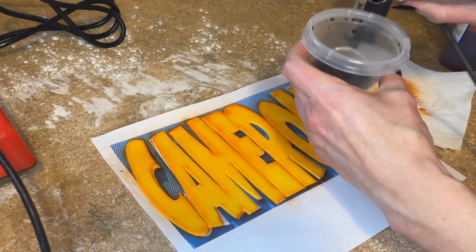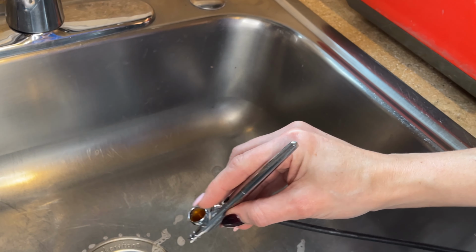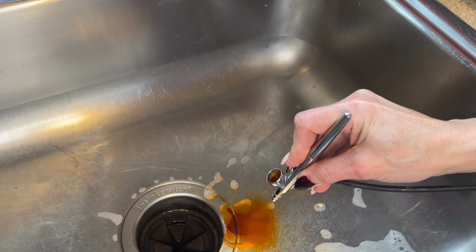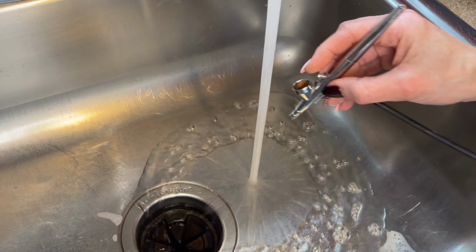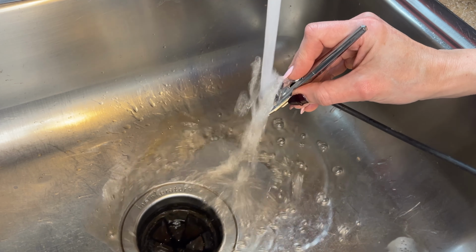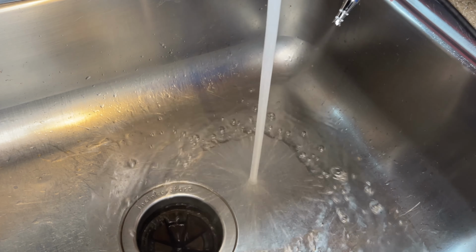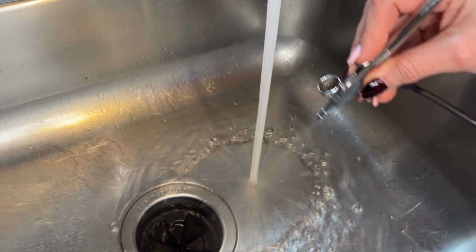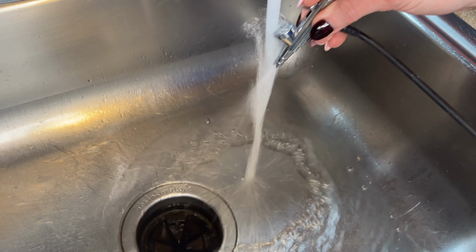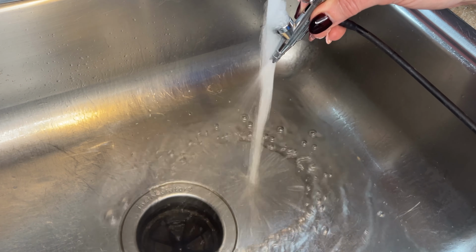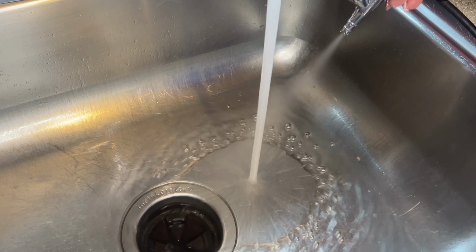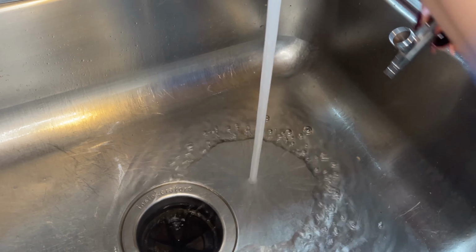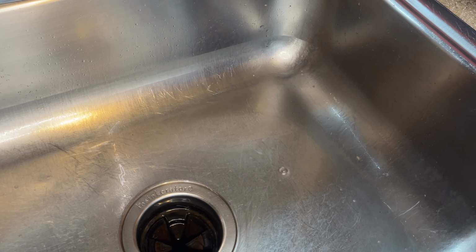Then I'm going to empty this into the bowl. Go over to my sink, pull this trigger all the way back to empty it. And then what I want to do is run very, very hot water through it, through the cup, pull the trigger the whole way back, and it's going to start to clean the cup. I want to turn the dial all the way up to the highest pressure. Just let the hot water run through it to clean it out. And once that's all clean, then I can turn it off.